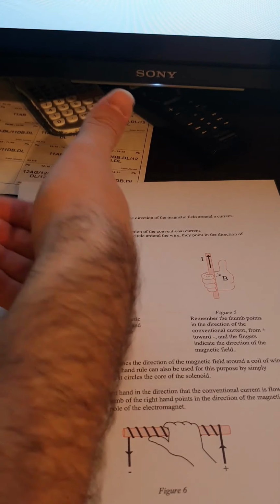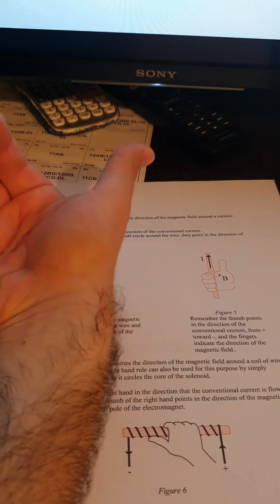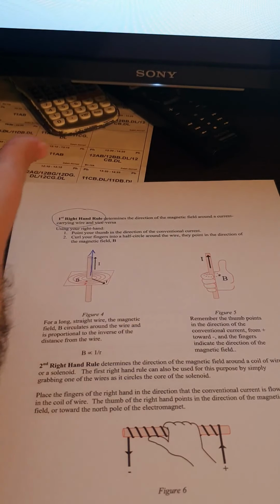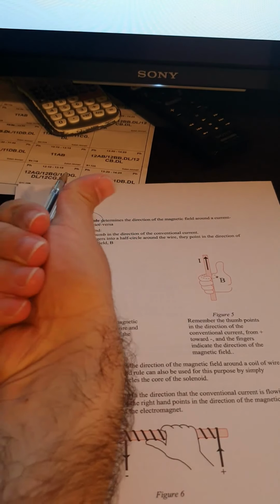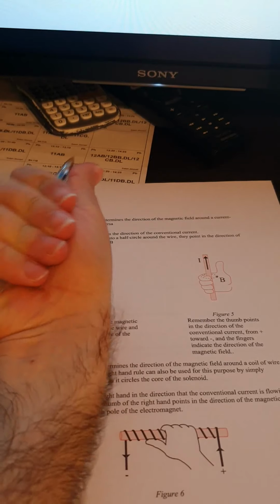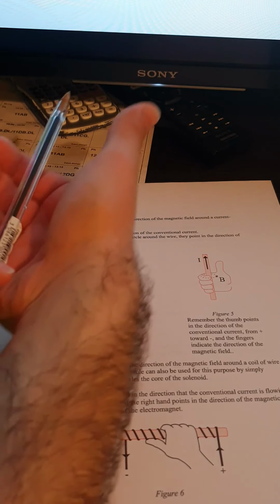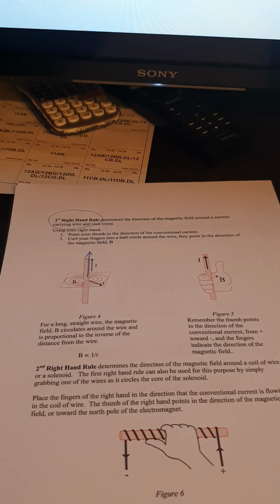and when I turn around and grab this round, on the left of the wire, my curled fingers point out of the page. Okay, so on the right side of this wire they're going into the page, on the left side they're going out of the page, as if I'm holding this pen here. Okay, my thumb is going up. If I just notice how on the left they're going out of the page, on the right into the page. Okay, so this is the first right hand rule.